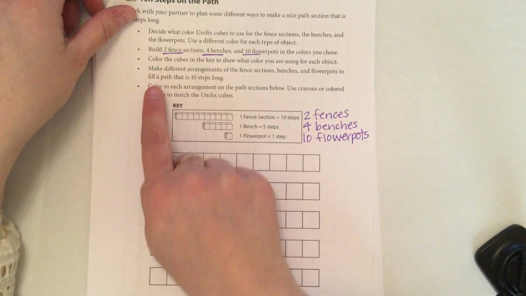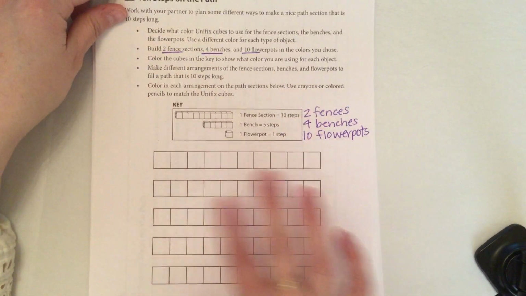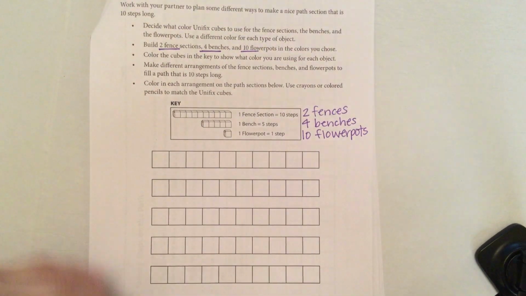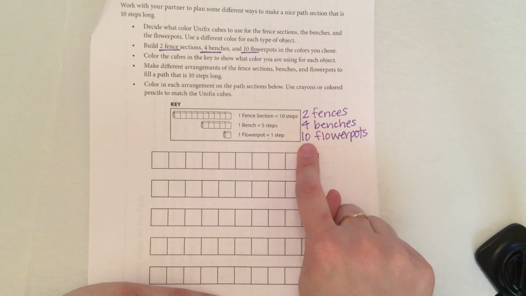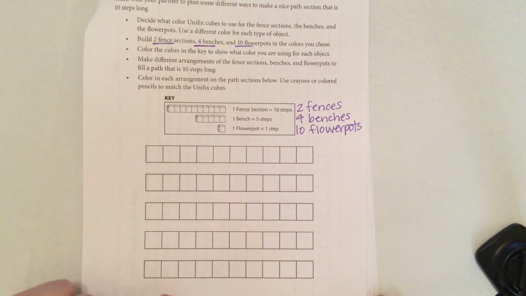So you're going to pick your colors for the fence, the bench, and the flower pot, and you're going to create a little arrangement for what our path could look like when we have 2 fences, 4 benches, and 10 flower pots. Once you guys get this finished, snap a picture and upload it to Dojo.